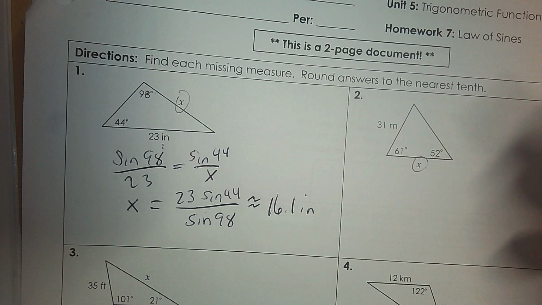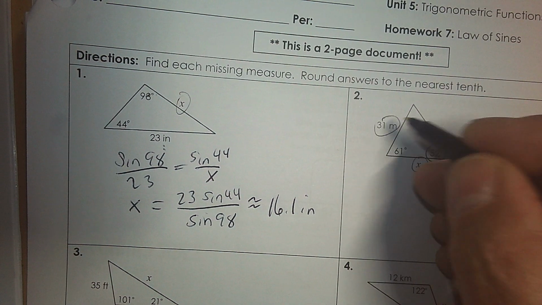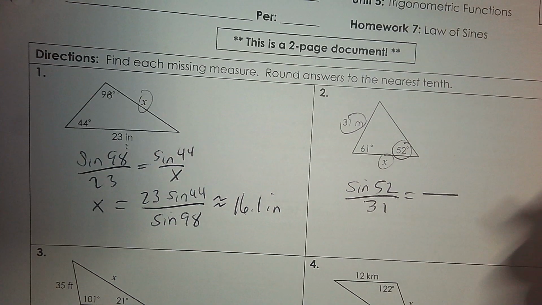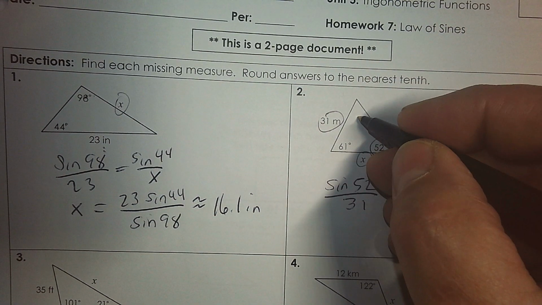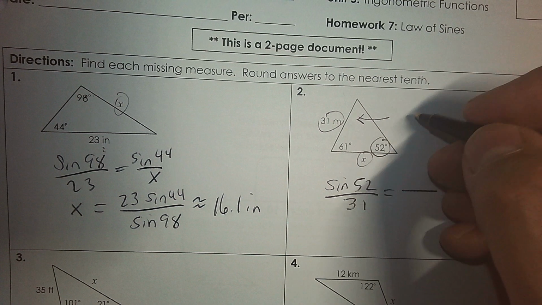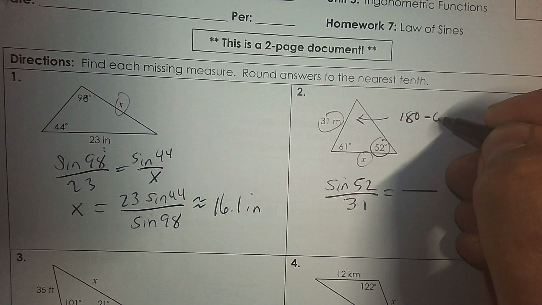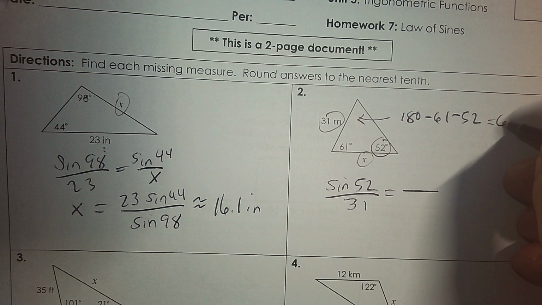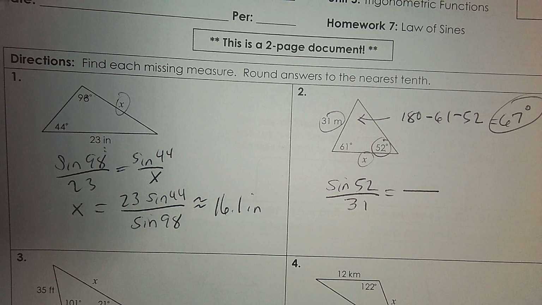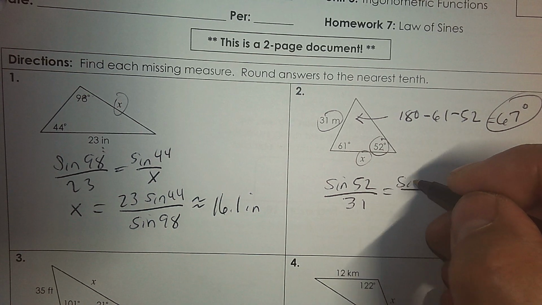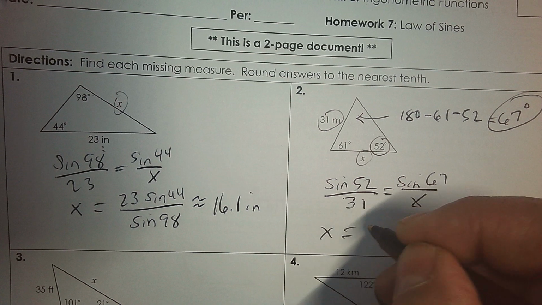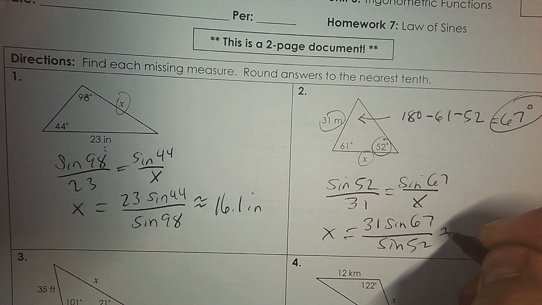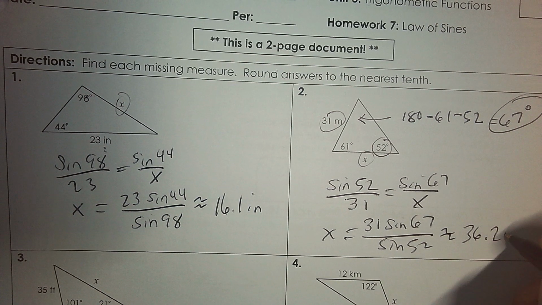So start with what you're given: sine 52 and 31. Create the proportion. Now in this case, I need to solve for that angle that's opposite of x. But I know two of the angles. Now it's not a right triangle, so I'm going to have to use 180, take away 61, take away 52. So that angle that I really need is 67. So it's sine 67 over x. To get x by itself, you go 31 times sine 67 divided by sine 52. And that answer is about 36.2 meters.